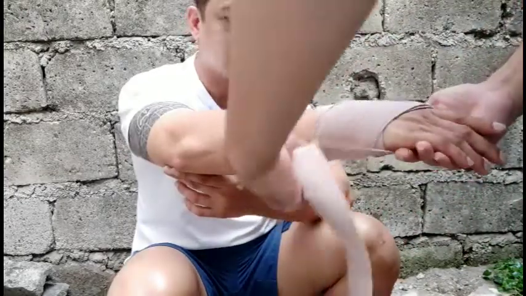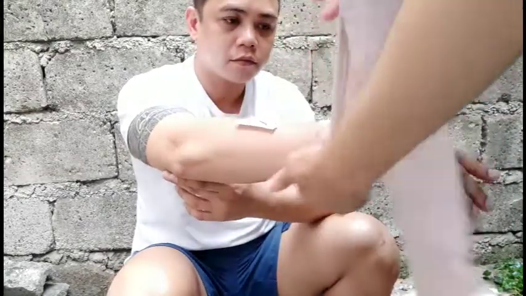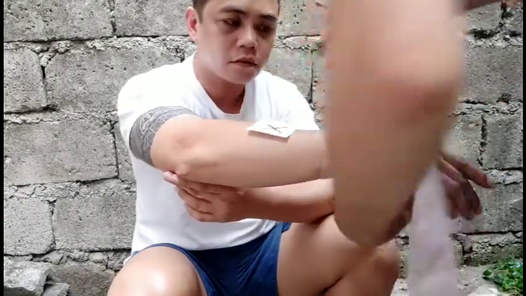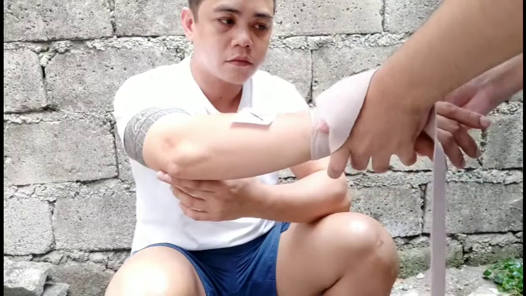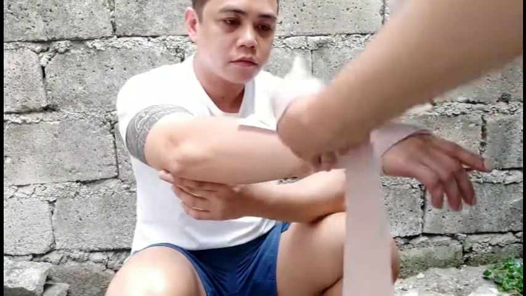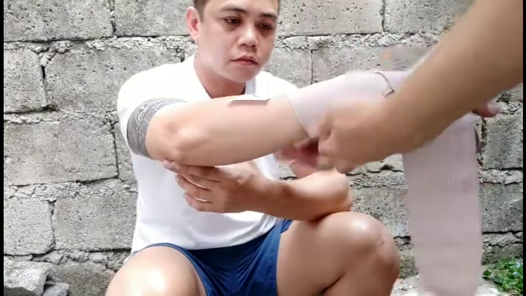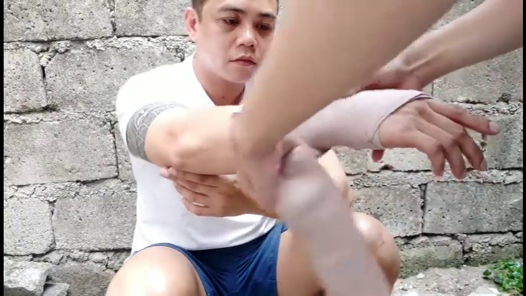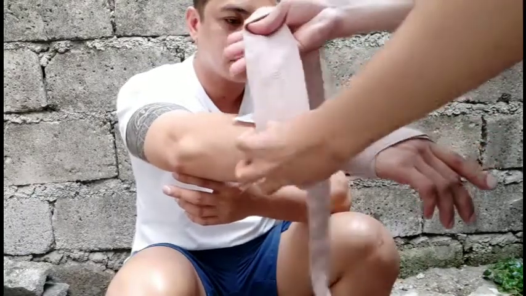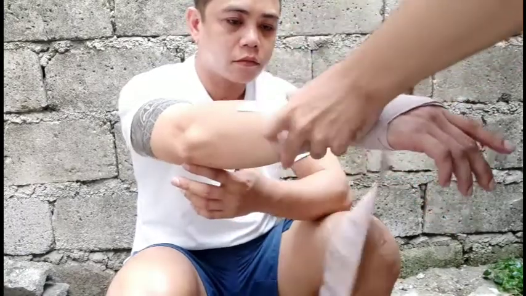When you have reached the bandage end, secure the end by folding it over, or you can use a bandage clip or adhesive tape. Ask the patient if it feels too tight and check the circulation every 10 minutes by pressing on a fingernail or a piece of skin until it turns pale. If the color doesn't return right away upon release, the bandage may be too tight, so you should loosen it.